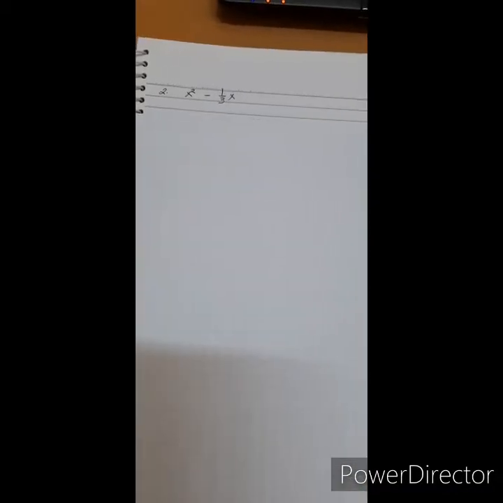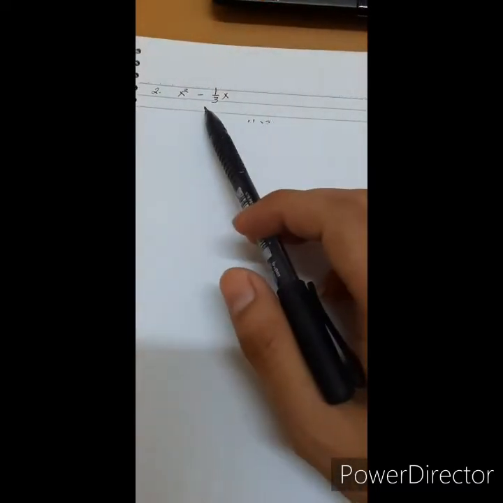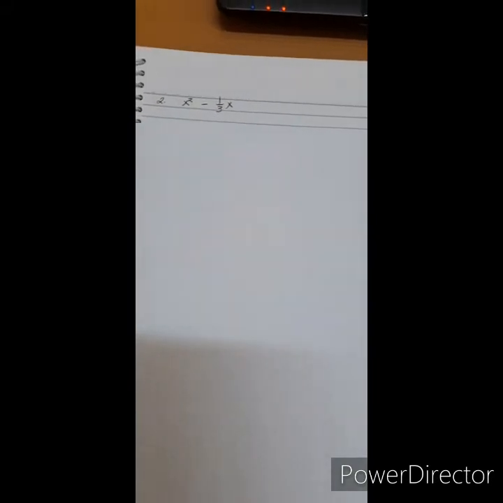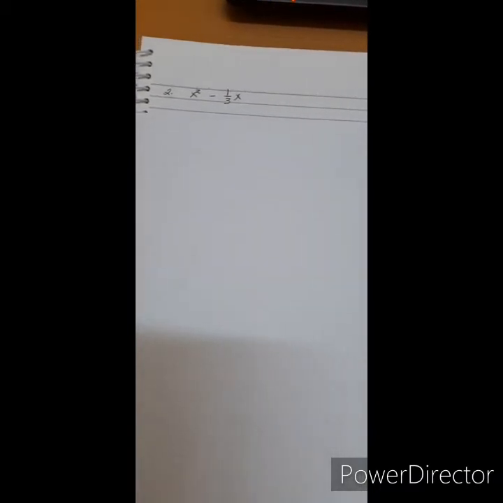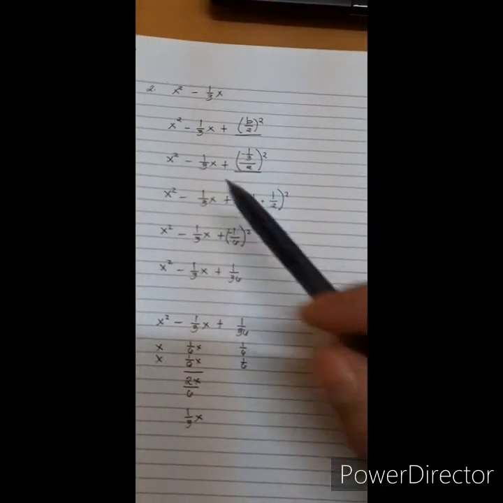Okay, how about we have this equation or expression here? How do we obtain the perfect square trinomial and the square of binomial? So I will show you the process on how to arrive at its perfect square trinomial and square of binomial. So we have it here.